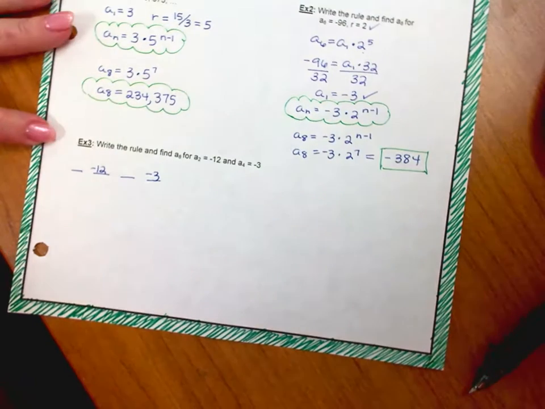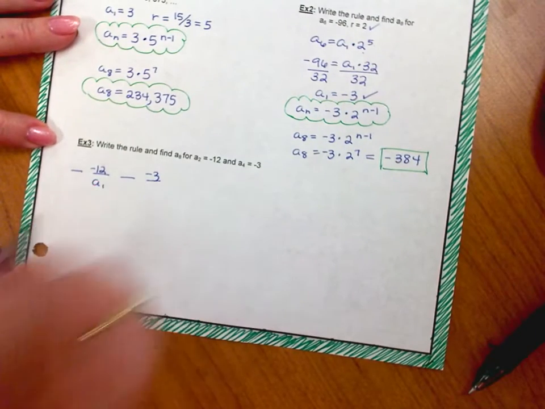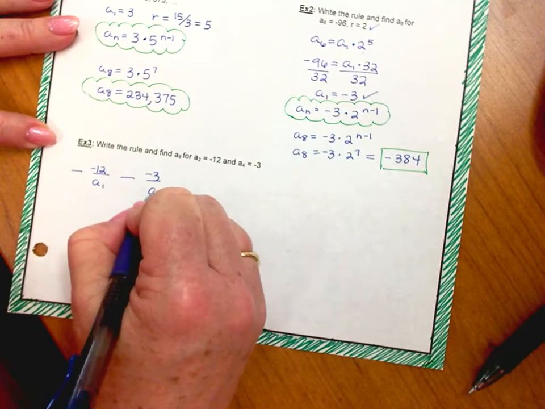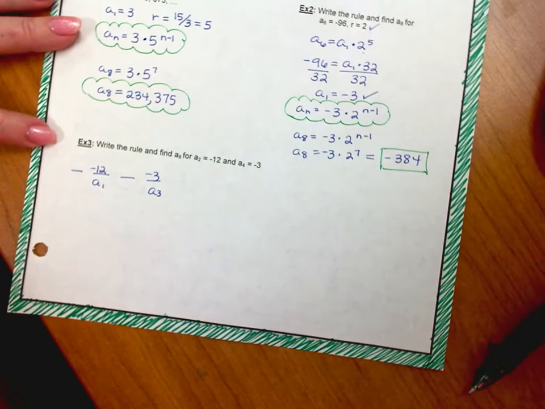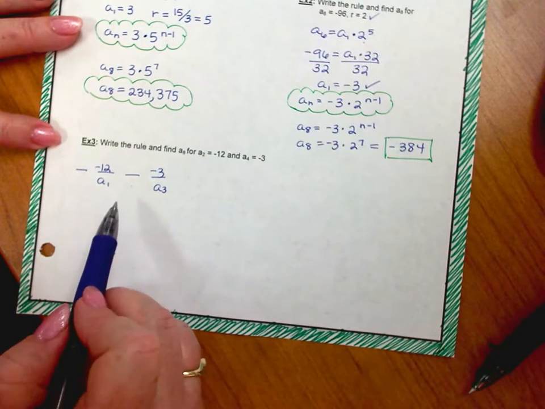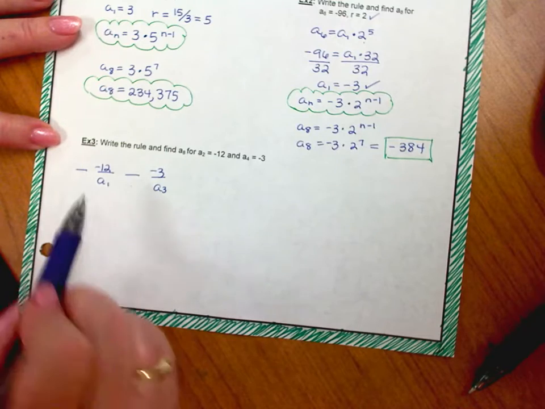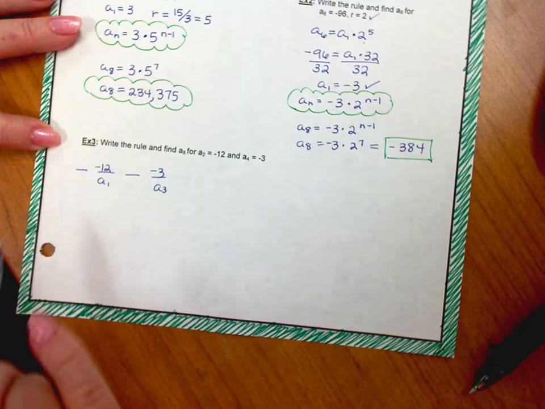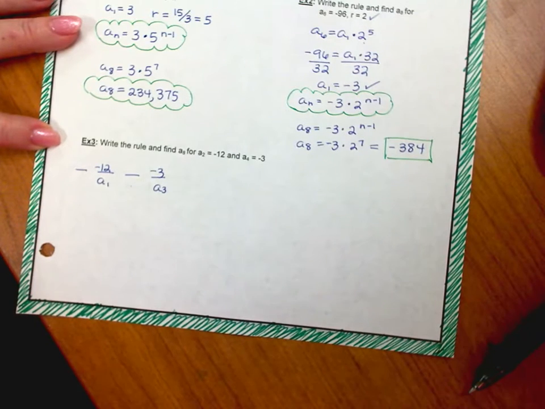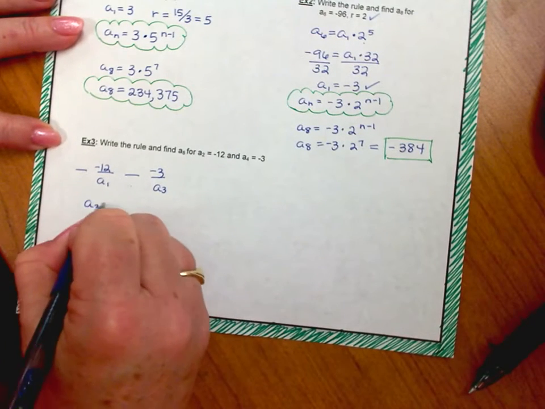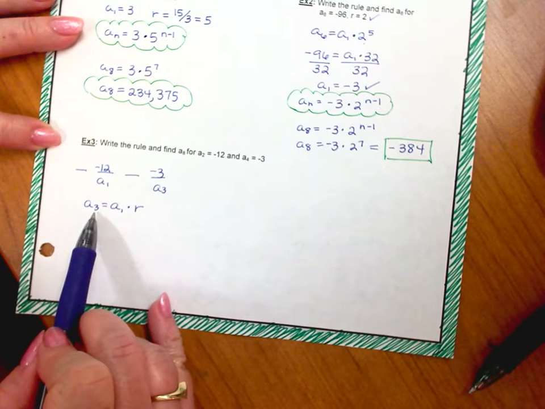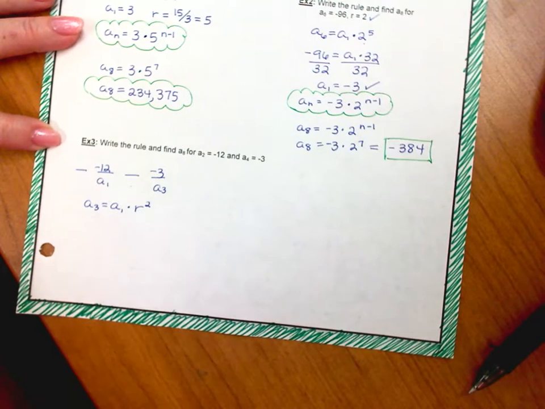Okay, so we're going to do what we did before. We're going to let this be a sub 1, so that means this is a sub 2 and this is a sub 3. It's a substitution kind of thing. Okay, so now we want the ratio. We kind of have a sub 1, so we're going to use this as our a sub 1. We're going to use this as a sub 3 and plug in what we know in order to find the ratio. Okay, so we're going to say a sub 3 equals a sub 1 times our ratio, and since we're using the third term, then we're going to say 3 minus 1, which is 2.